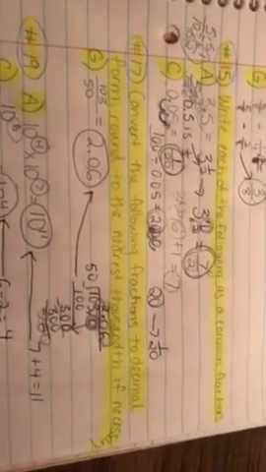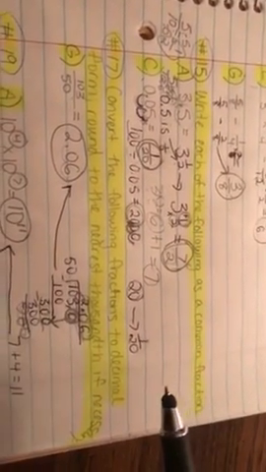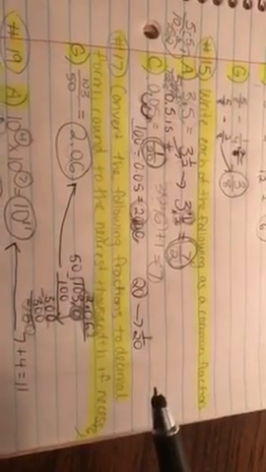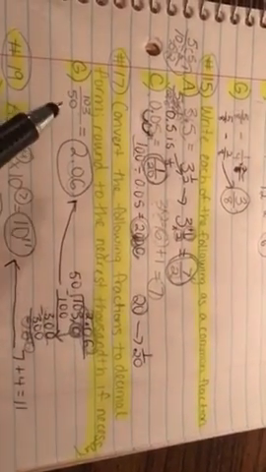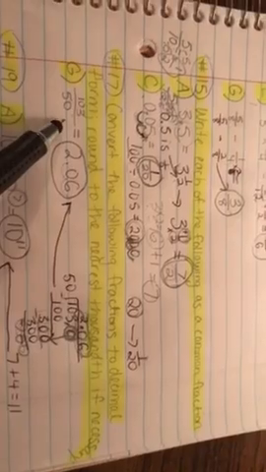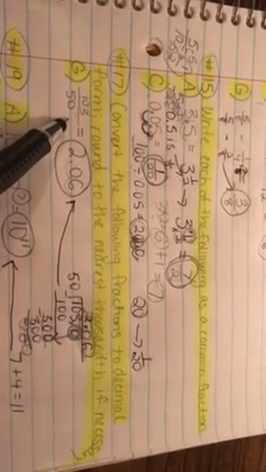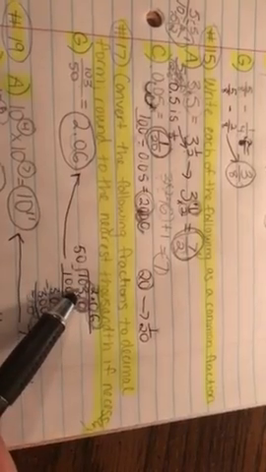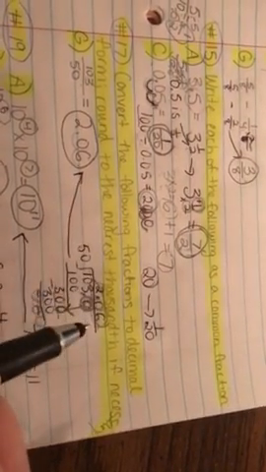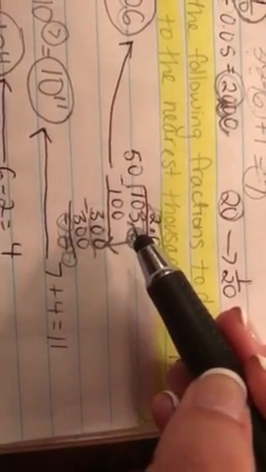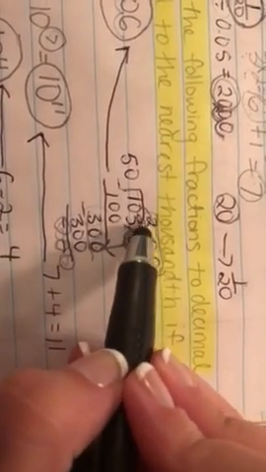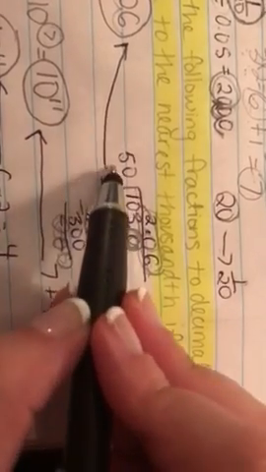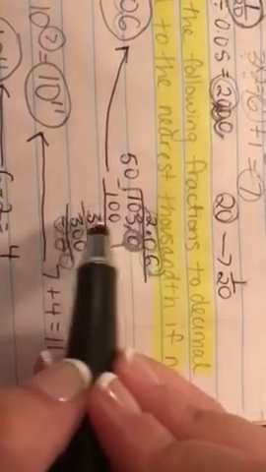For number 17, the instructions are to convert the following fractions to decimal form, round to the nearest thousandth if necessary. For letter G, the problem states 103/50. So how I do that is I do 103 divided by 50. So 103 can go 50 times 2 can give us 100. So we put the 2 here and do 103 minus 100, which gives us 3.